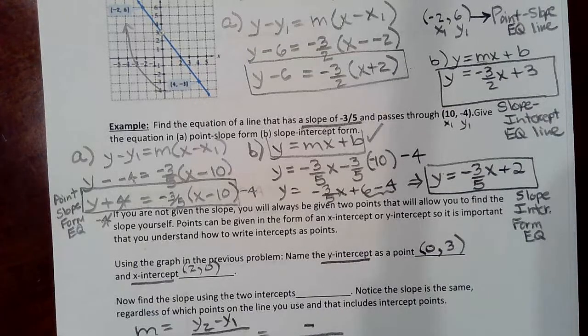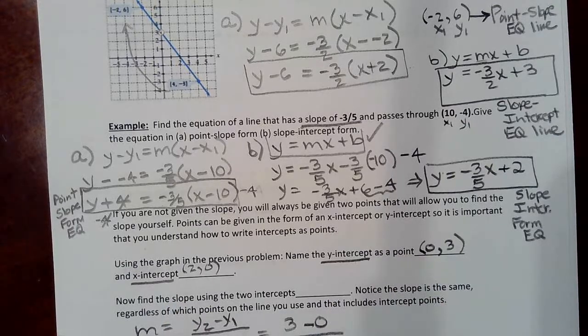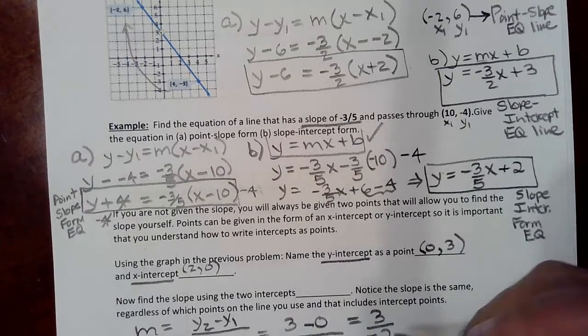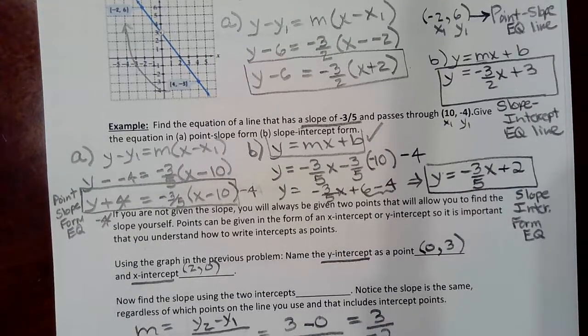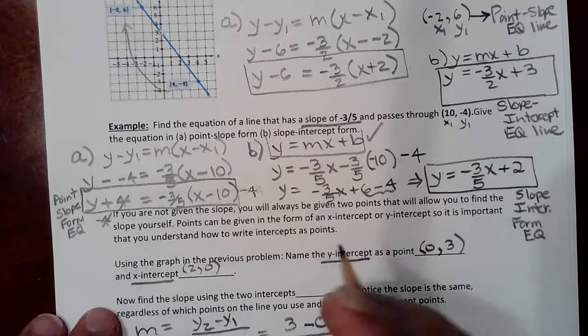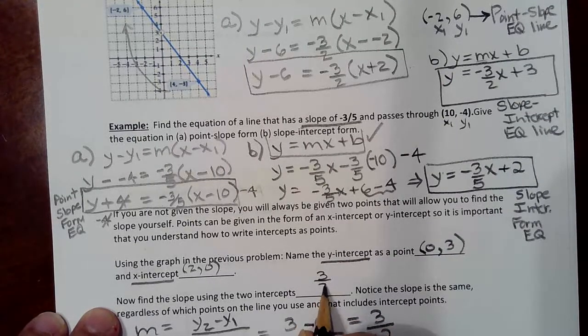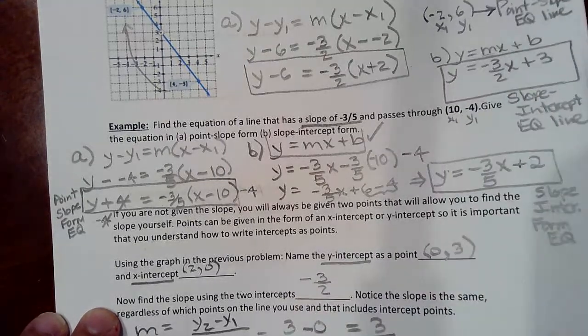So the y values here would be 3 and 0. I'm going to go from here to here and stay consistent with that. The x's are 0 and 2. So this will be 3. 3 take away nothing is 3. 0 take away 2 is -2. And you can put that negative floated up to the top, leave it off to the side, whatever you want. So the slope is 3 halves, negative.